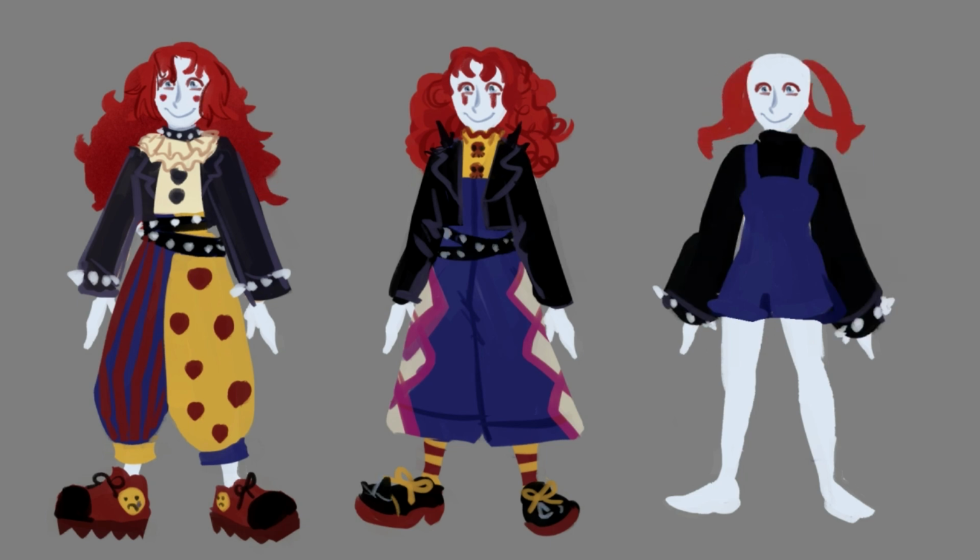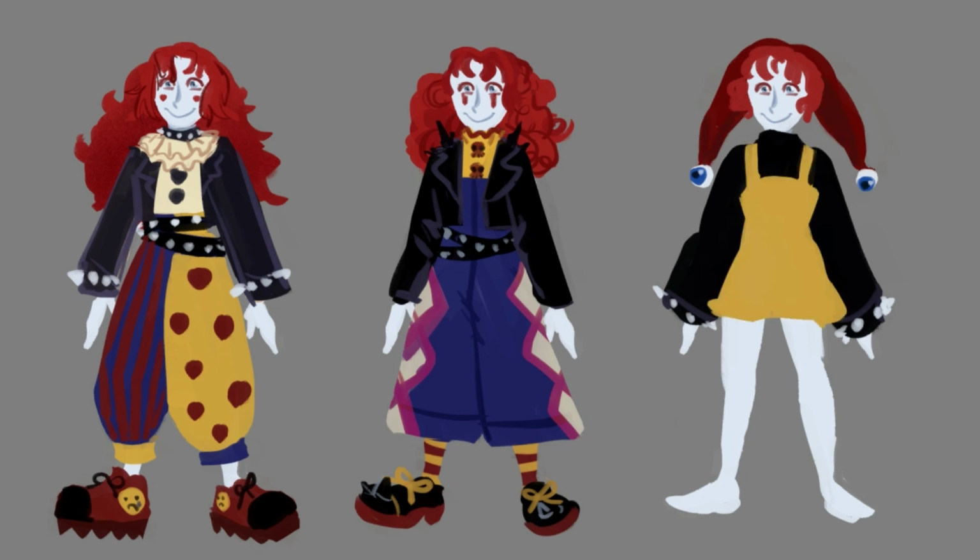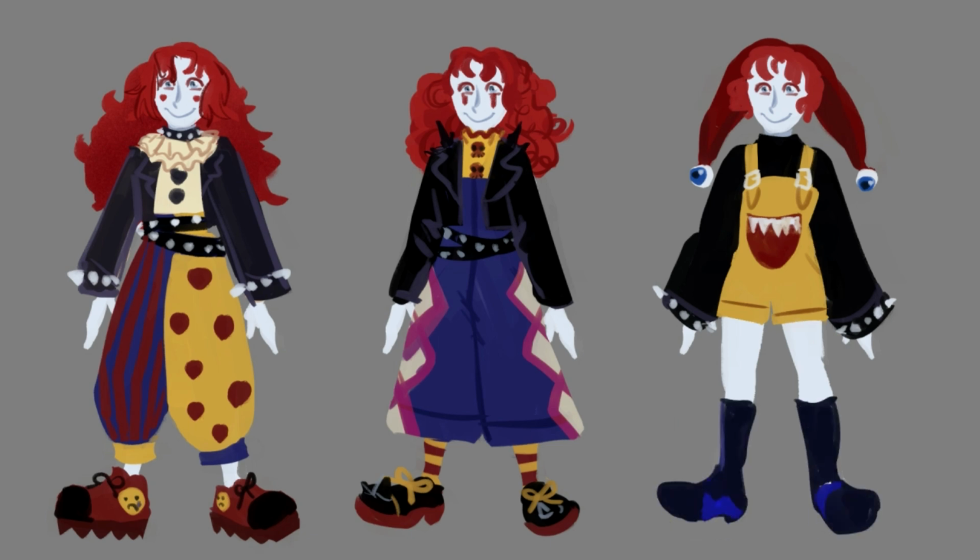If you're doing multiple versions of a character like me, my suggestion is to make them as different as possible so you can make the final design the in-between of whatever you like. So the silhouettes for all of these designs are very different, and the last one was just there for me to try out something new. I actually like it because the two eyes on the jester hat and the teeth on the pockets make the clown have a monster motif on their body.